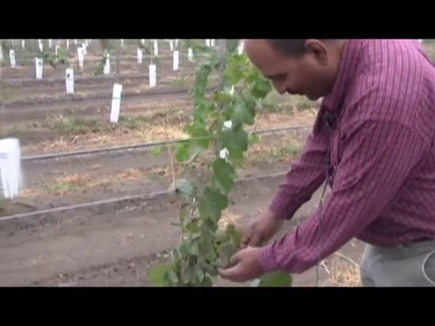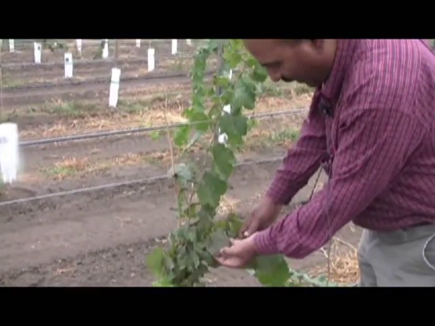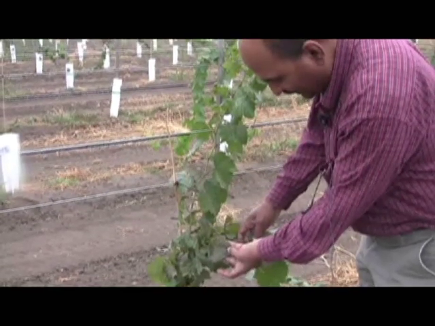This is where we have to ensure that any new plantings should consider buying clean cuttings from certified nurseries in order to ensure that we are not introducing new problems, including leaf roll disease, into new plantings. This is another example of a young vine showing leaf roll disease symptoms.